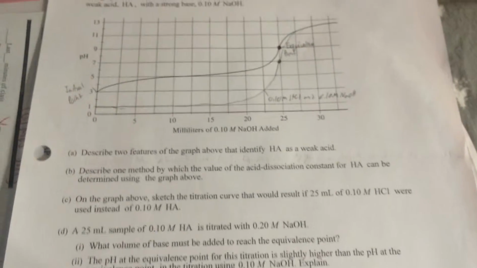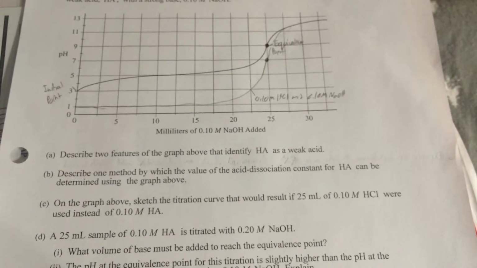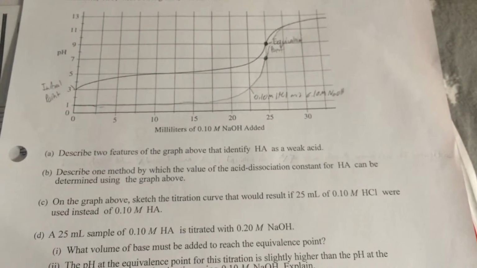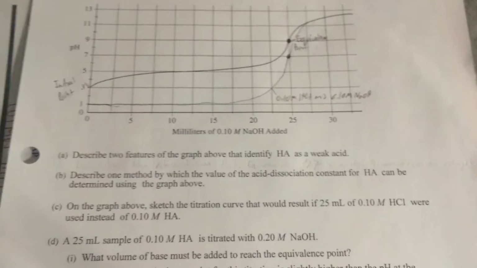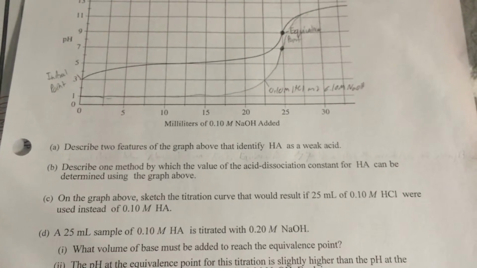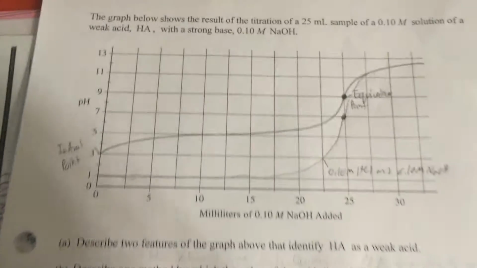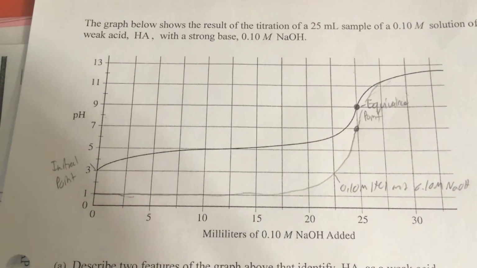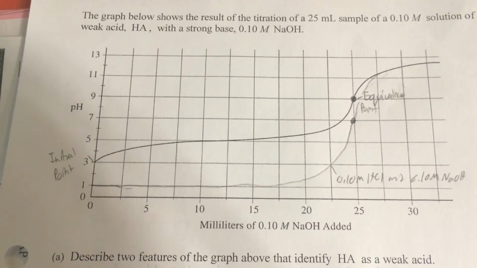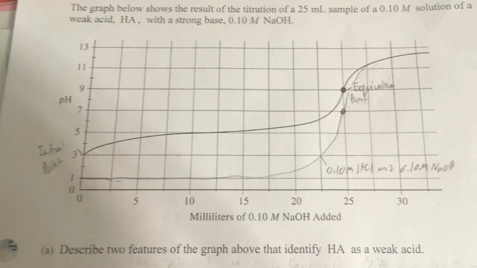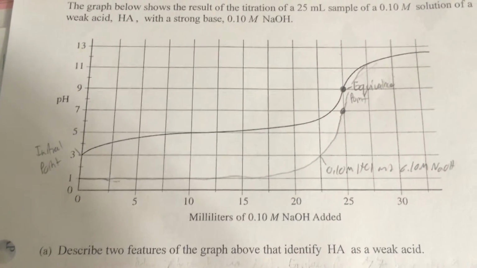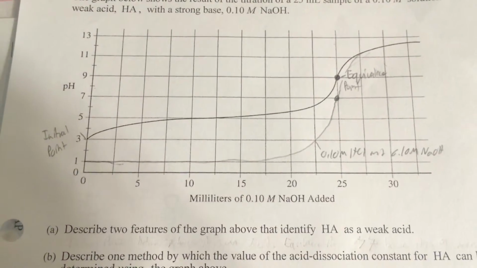On to B. Describe one method by which the value of the acid dissociation constant for HA can be determined using the graph above. That is a fancy way of asking to find the Ka. The way I did it was I used the initial point. The initial point is the point where no OH minus has been added from the base, so it is just the acid, which is what we want for Ka.